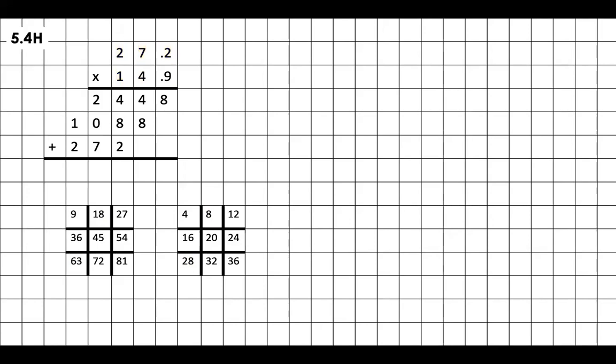I'm just going to put all of those numbers together. I'm going to add them. So 8 plus 0 is 8, 4 plus 8, 12. Regroup the 1. 1 plus 4, 5, plus 8 is going to be 13, plus 2, 15. Regroup the 1. 1 plus 2, 3, plus 7, 10. 1 plus 1, 2 plus 2, 4.